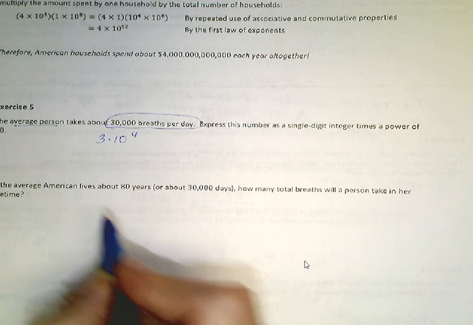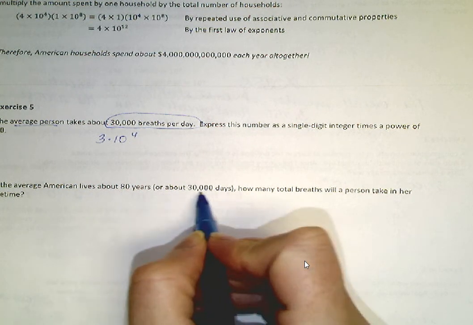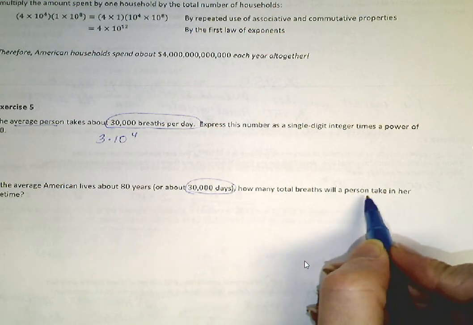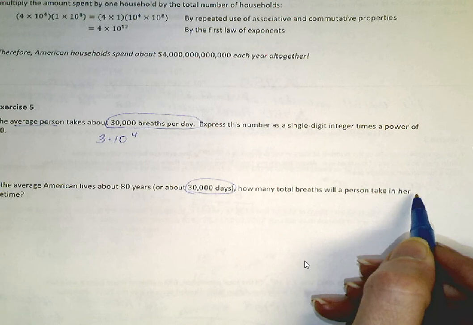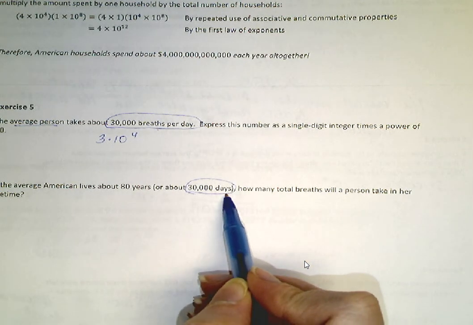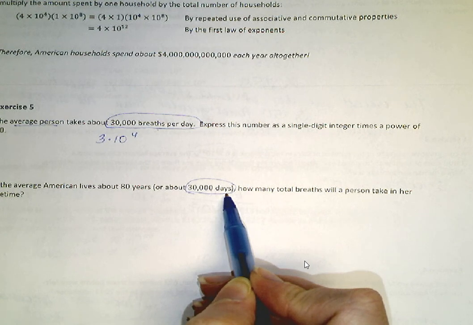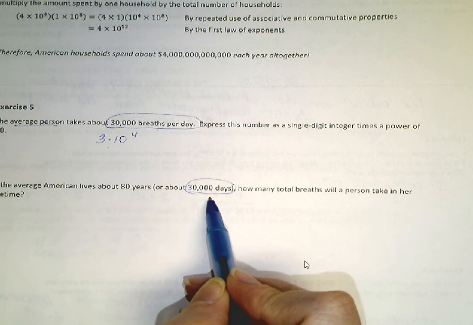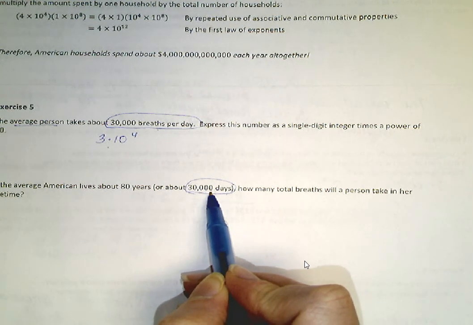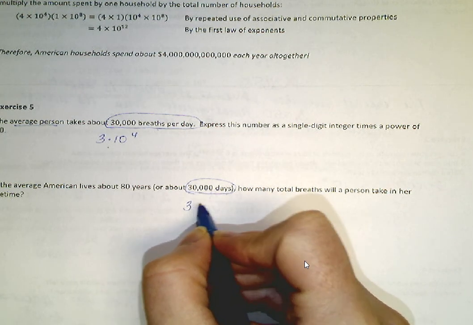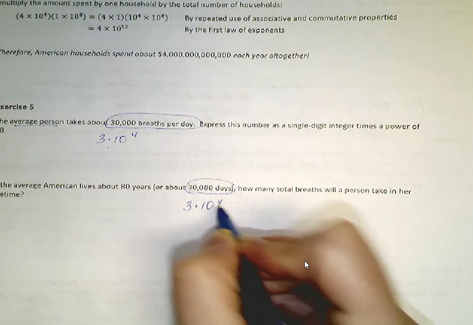If the average American lives about 80 years, which is about 30,000 days, how many total breaths will a person take in her lifetime? So here we have breaths per day. Here we have how many days we have. So we are going to multiply this number by this number. This number we need to also express as a single-digit integer multiplied by the power of 10. So that is also going to be 3 times 10 to the 4th.